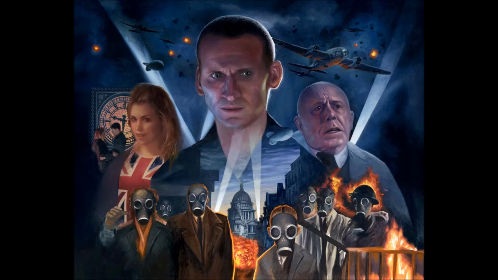The Empty Child is the name of a two-part story in the first series of the 21st century televised fan-fiction parallel universe version of the Doctor Who programme, loosely based on the original series. It starred Christopher Eccleston in his first and ultimately only season as the Doctor along with his companion Rose Tyler, played by Billie Piper.